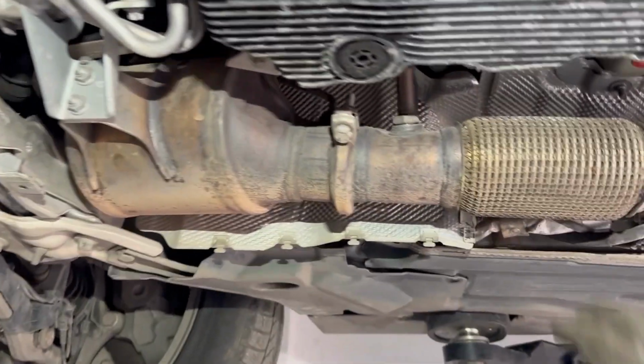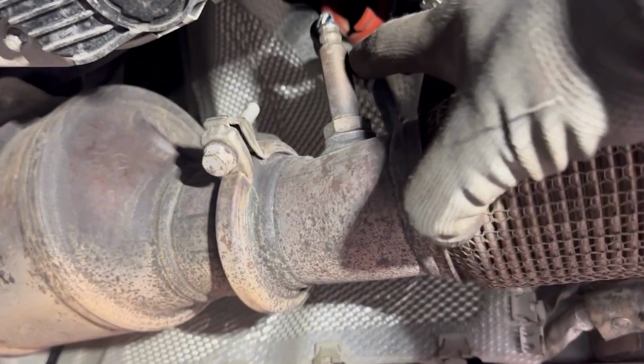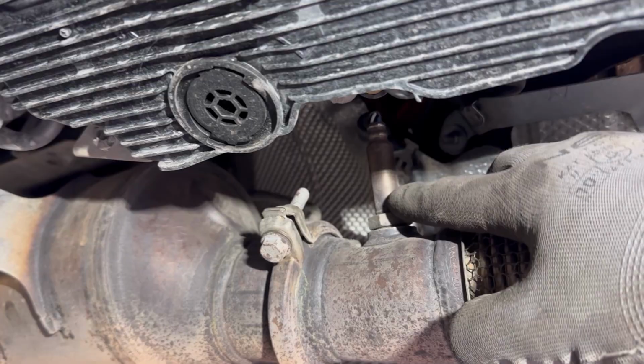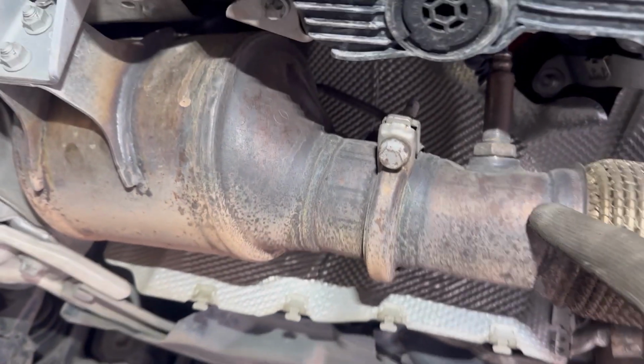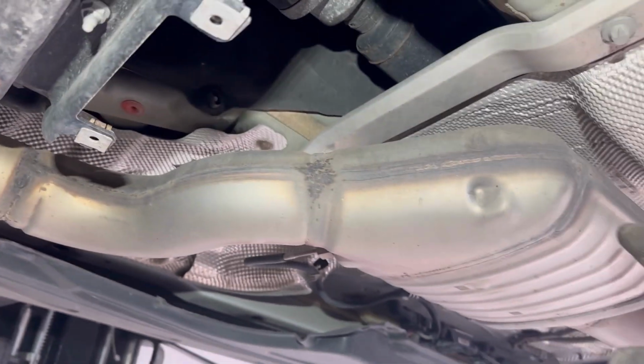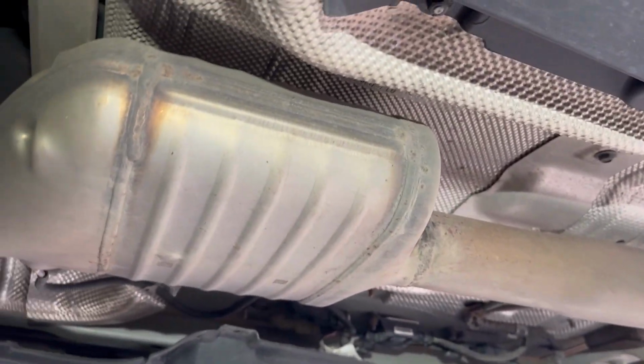Just after the DPF there is a sensor right there, but that's not the DPF sensor, that's the NOx sensor. It has a control module as well, that's the control module on the NOx sensor. So we continue to follow this exhaust pipe until we see some other sensors. Here we can see there are two more sensors. Now we'll follow their wires just to see where they go.